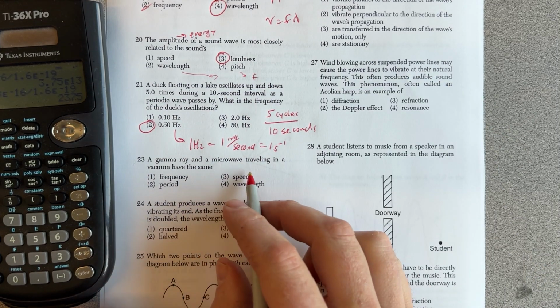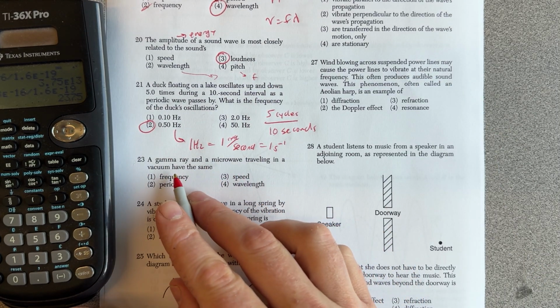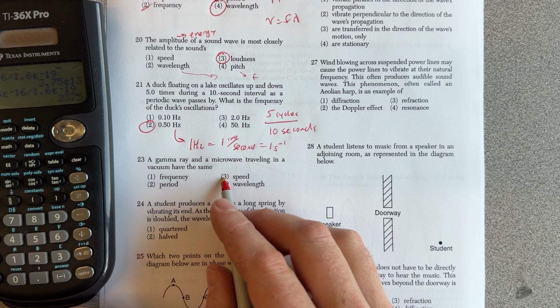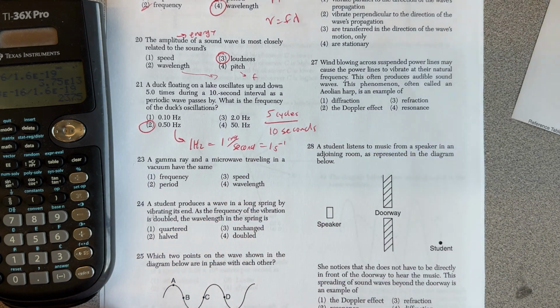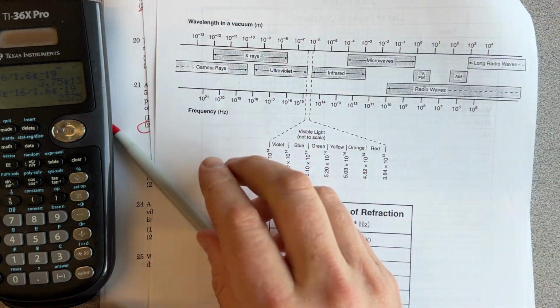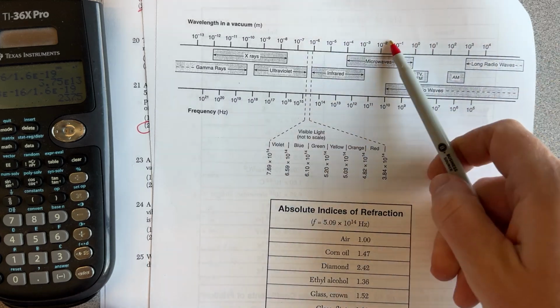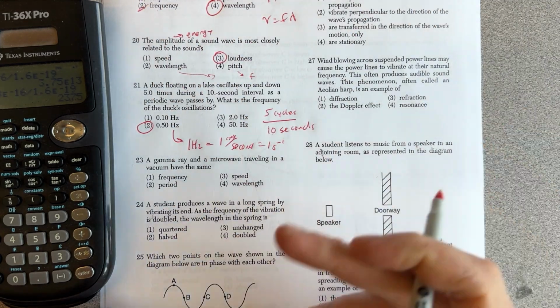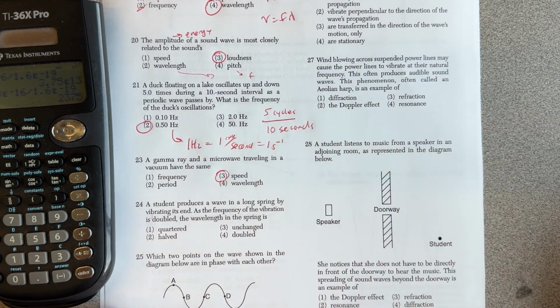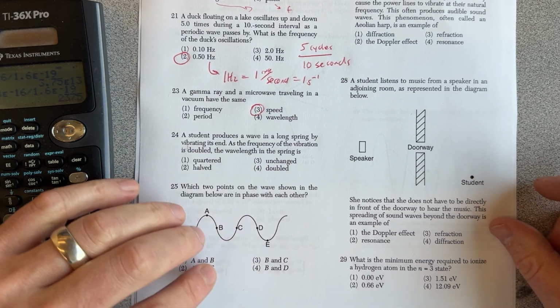All right, a gamma wave and a microwave traveling in a vacuum have the same speed. They're different waves. They carry different energy, different frequency, different wavelength. They must have the same speed if they're in the same medium.